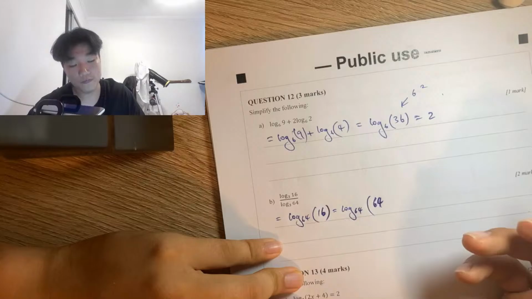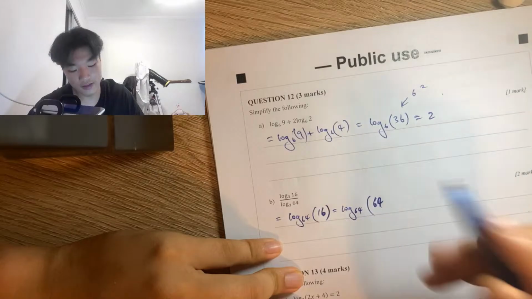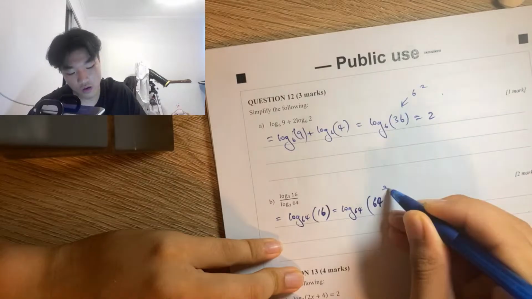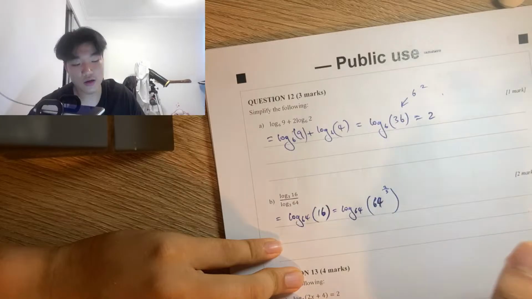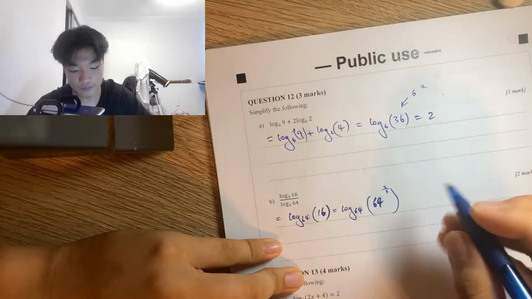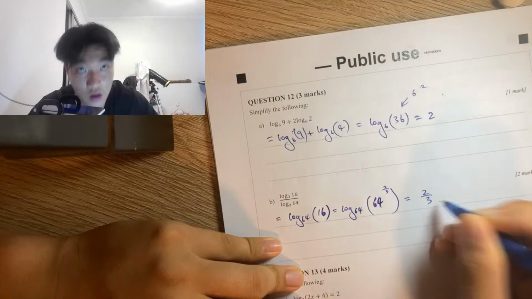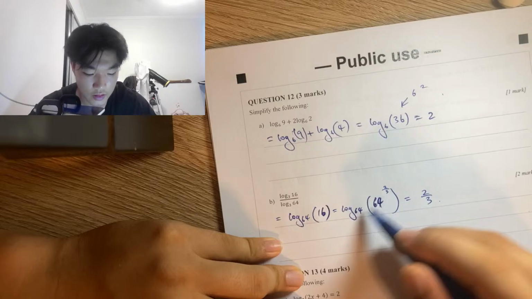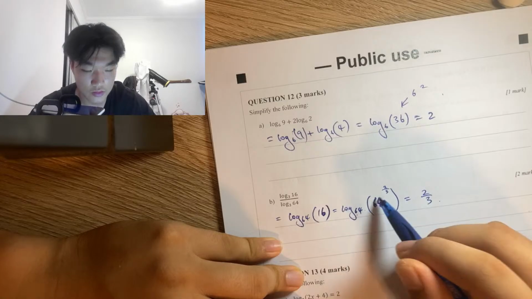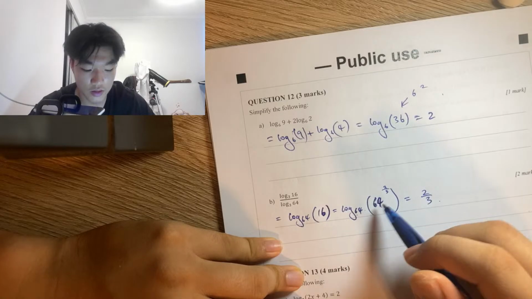It's 4. And then so 2 over 3. 64 to the power of 2 over 3 equals 16. Which means it's 2 over 3. Because like I said before, the base and whatever's inside the brackets are equal, so it becomes 1.